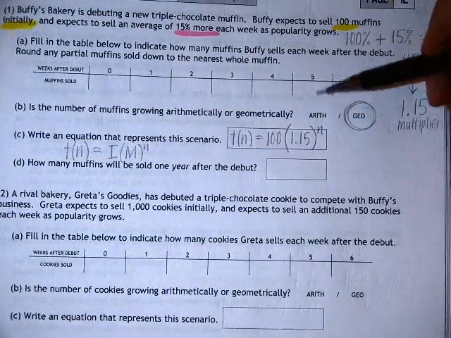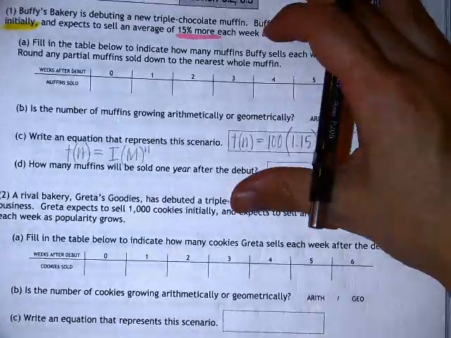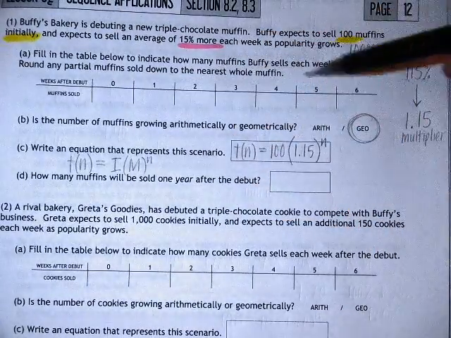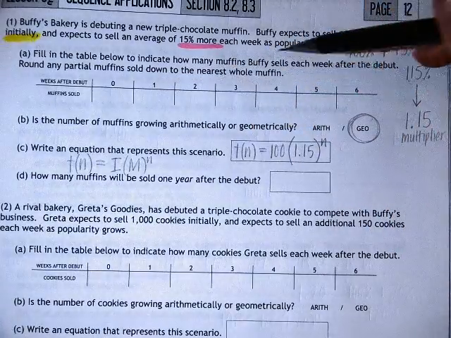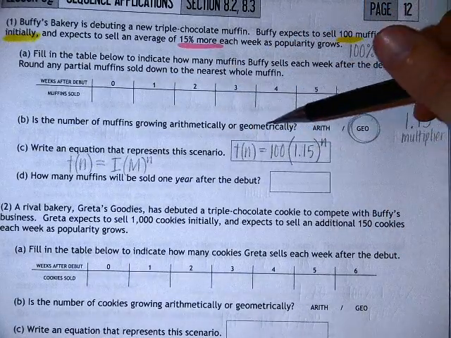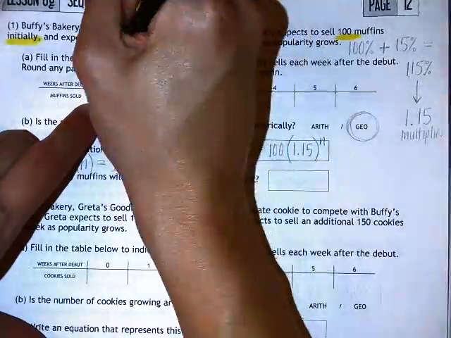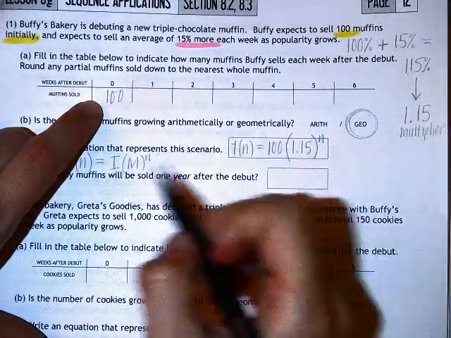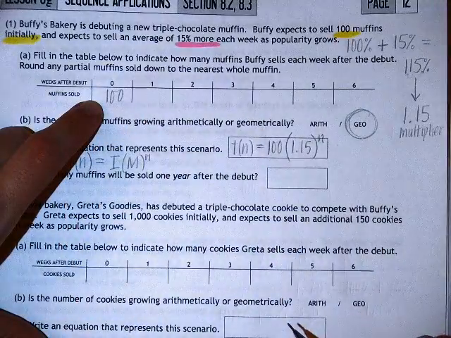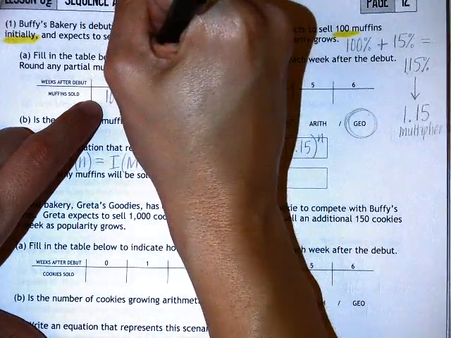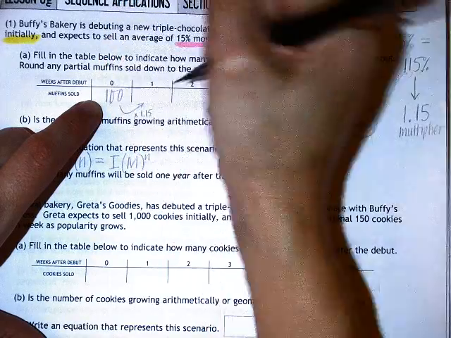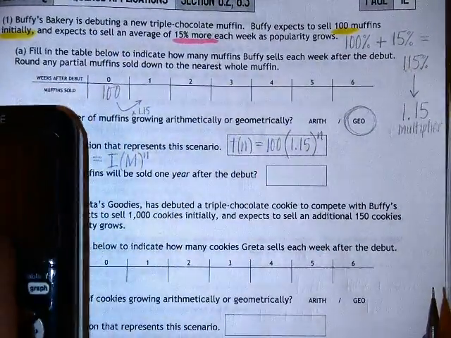Now that equation is going to allow me to do 2 parts to this question. I can do question letter A now because I can very quickly generate all of the terms in the table. I know that initially my table will start with 100 muffins. So that's what we call the 0 term. Initially is the 0 term. And I know to get the next number in the table, I just need to multiply by the multiplier, 1.15.